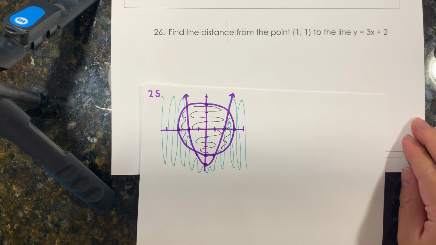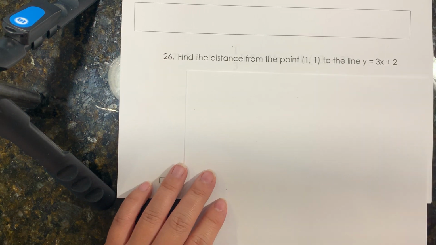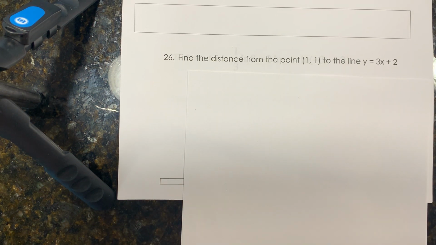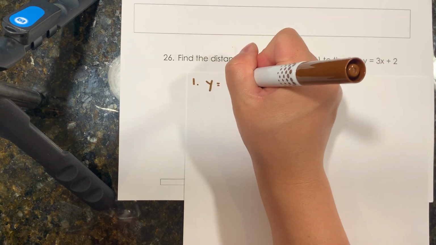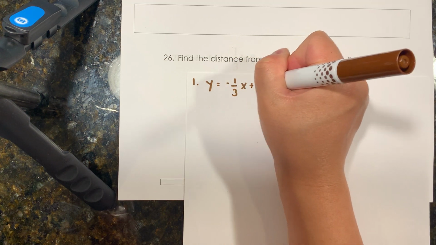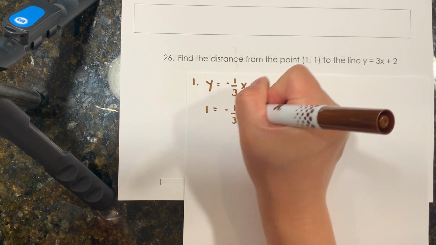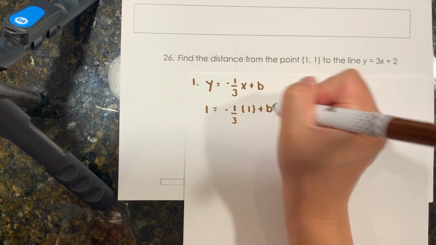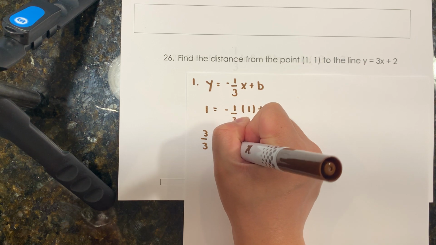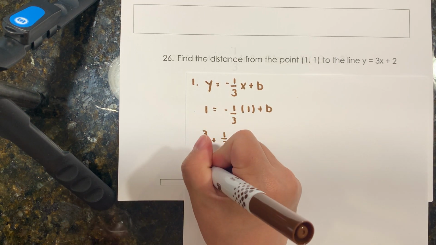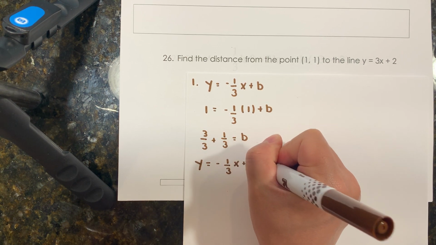Now for number 26, we get to find the distance between a point and the line, which is probably your favorite problem at this point. They already give you the line, which is great. So now all we have to do is find the perpendicular of that line, which would be -1/3 x plus b. I'm going to plug in the point 1, 1, so that would be 1 equals -1/3 times 1 plus b. So that would be 3/3 plus 1/3 equals b. So that means my perpendicular line is going to be y equals -1/3 x plus 4/3.